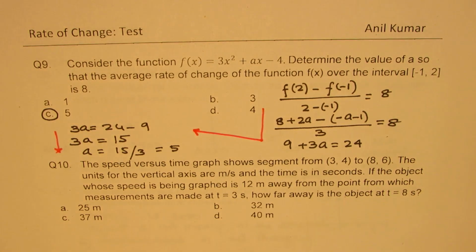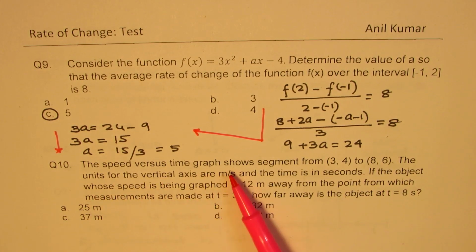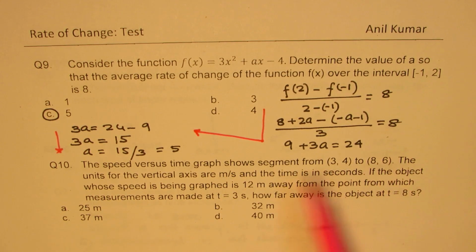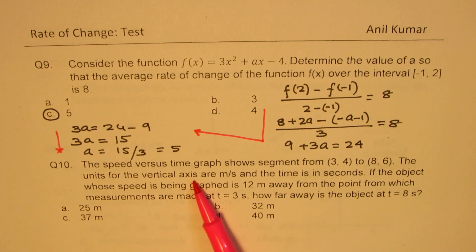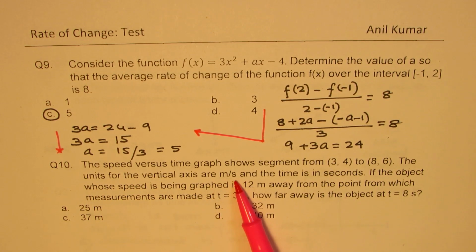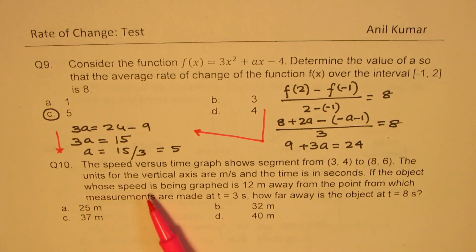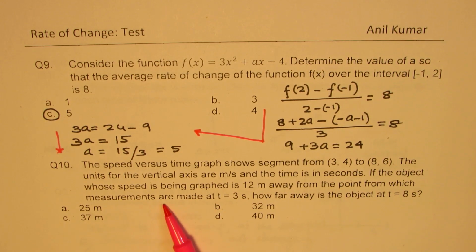Okay. Question number 10. The speed versus time graph shows a segment from 3, 4 to 8, 6. The units of the vertical axis are meters per second and the time is in seconds. If the object whose speed is being graphed is 12 meters away from the point from which measurements are made at t equals 3, how far away is the object at t equals 8?